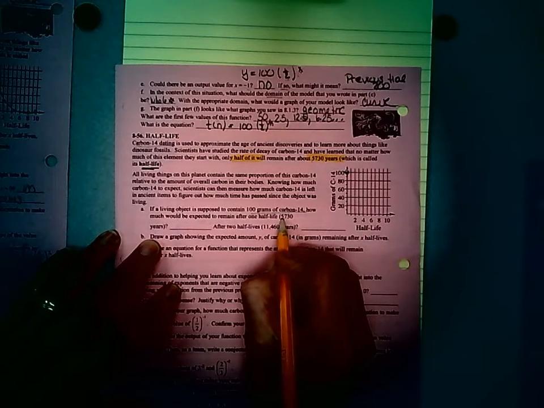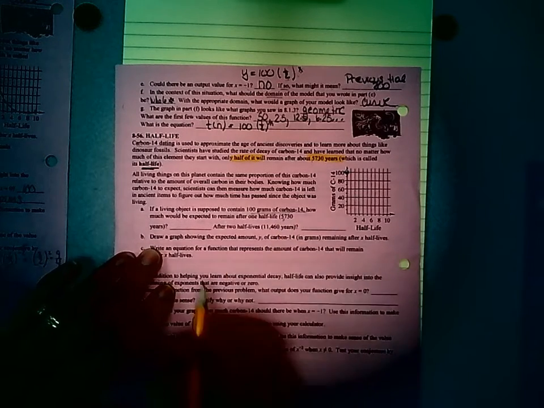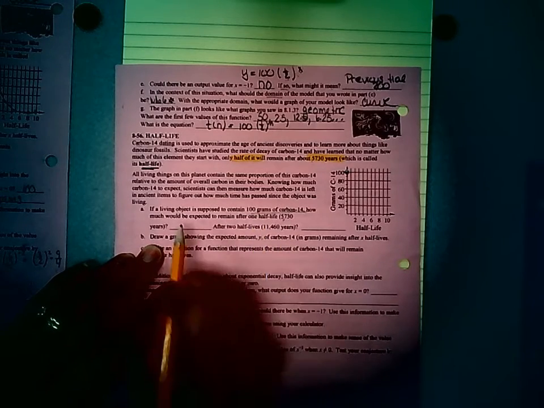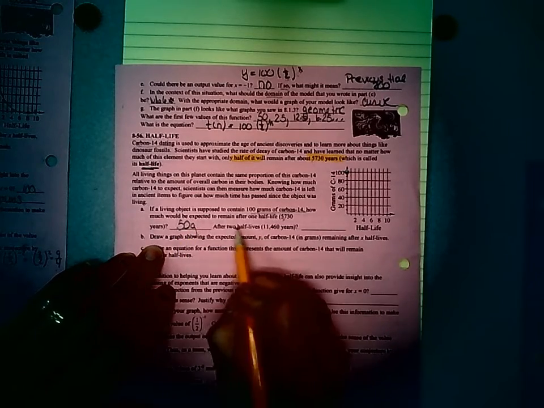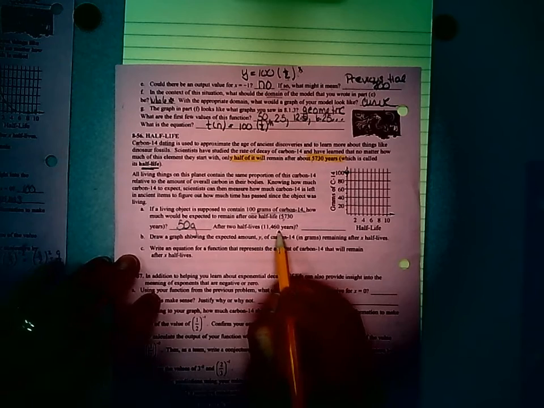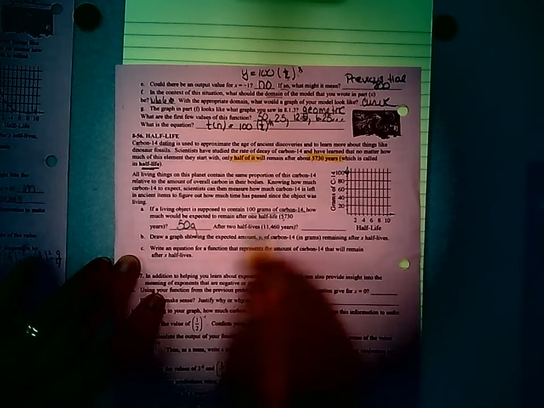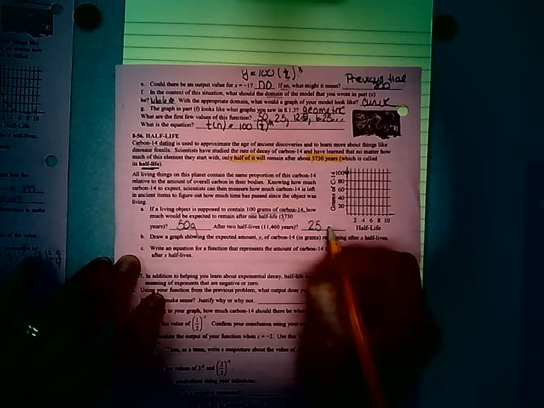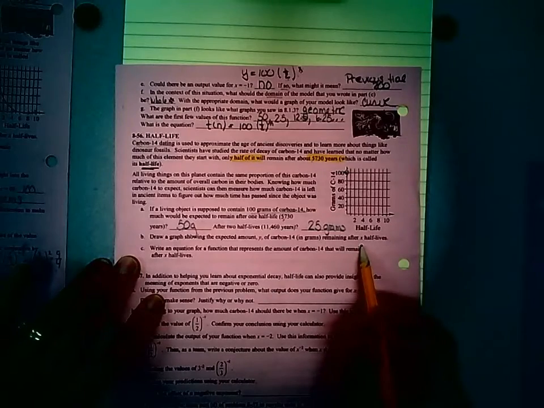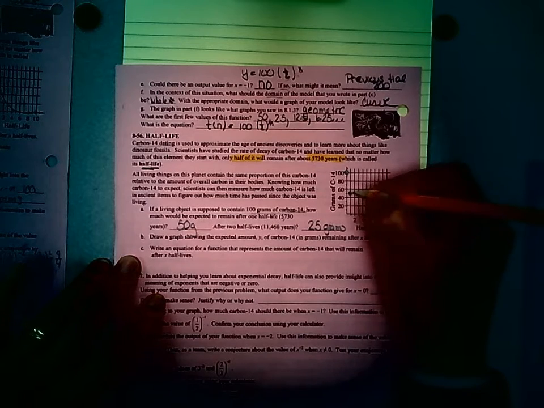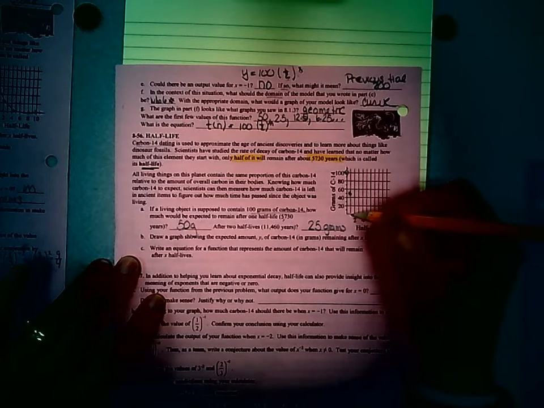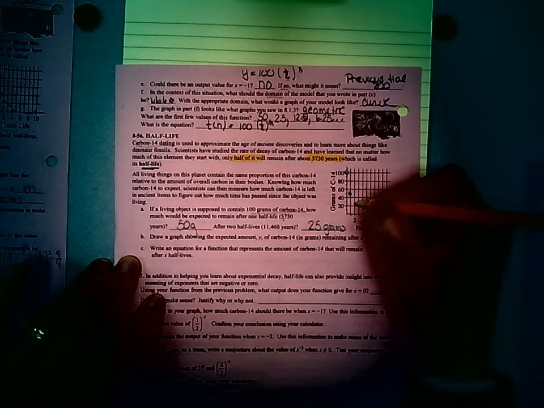Remember, the half-life is 5,730 years. Half of the carbon should remain, so half of 100 grams is 50 grams. After two half-lives, which is 11,460 years, I'll have half of 50 grams, which is 25 grams. And this will continue. So let's fill in the points on our graph. At one half-life, I'm going to have 50 left. In two half-lives, I have 25 left.